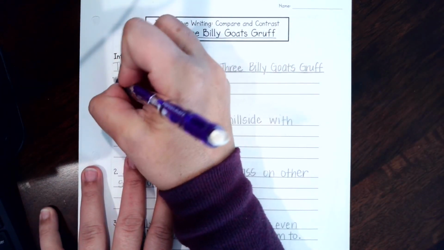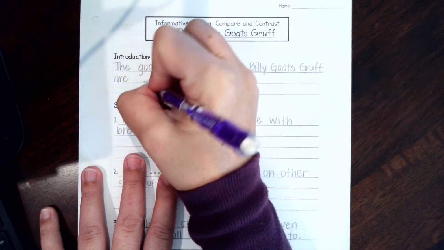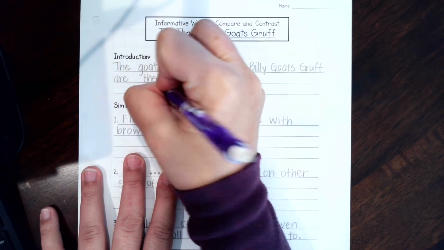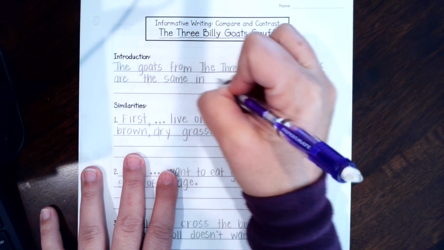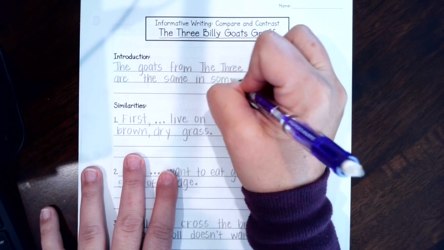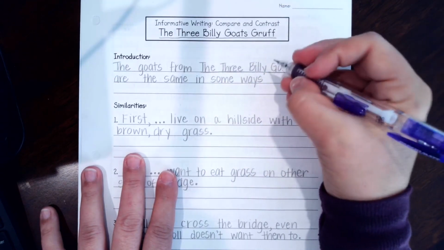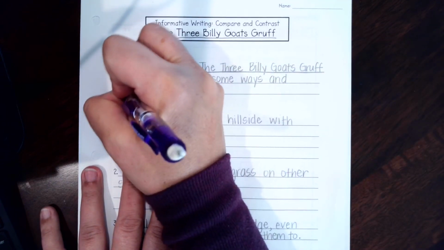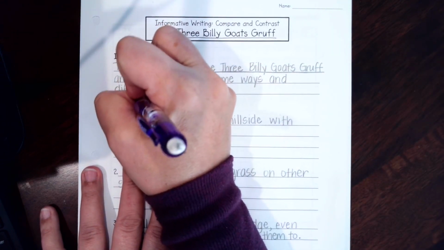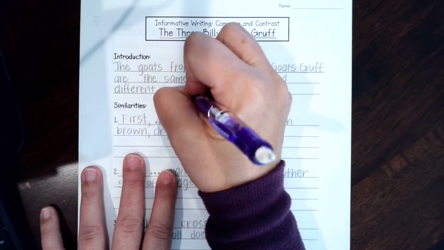And now we need to introduce what we're going to be writing about. Are the same in some ways and different in other ways.